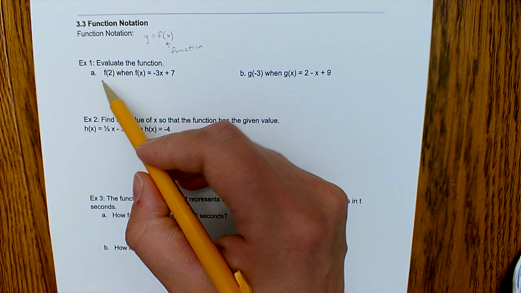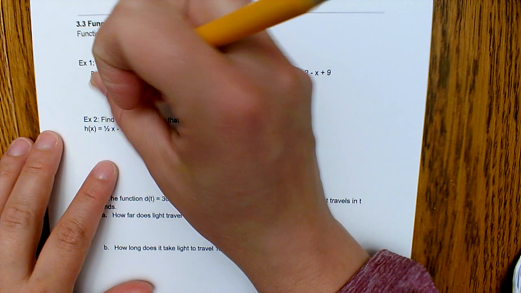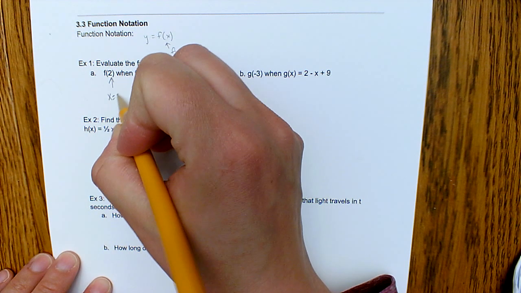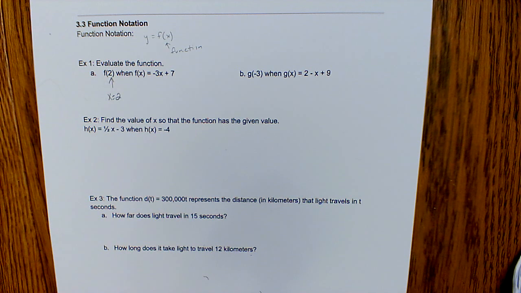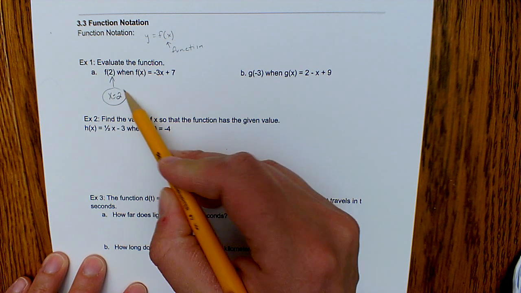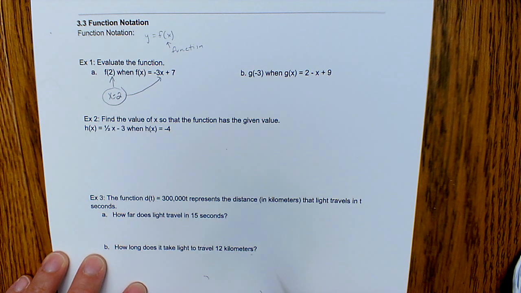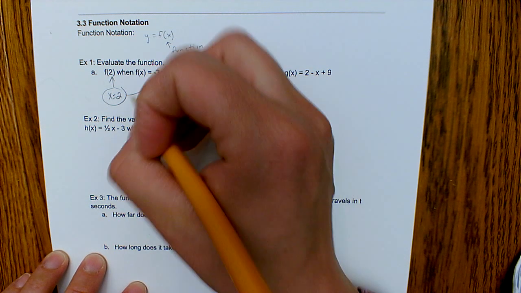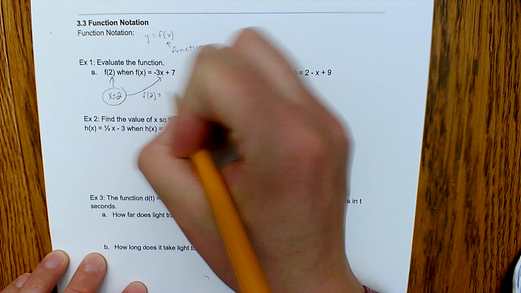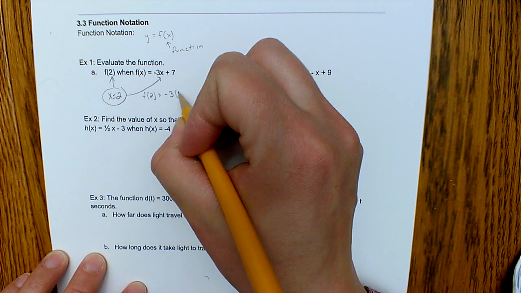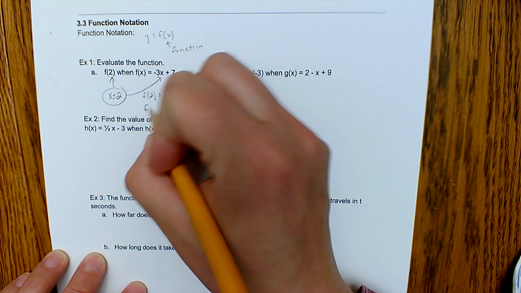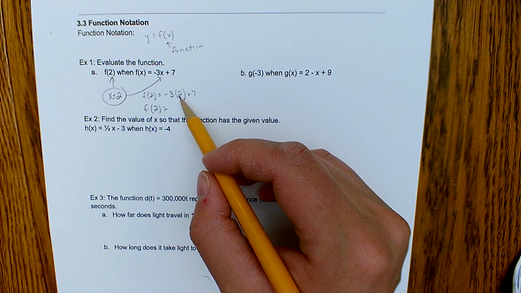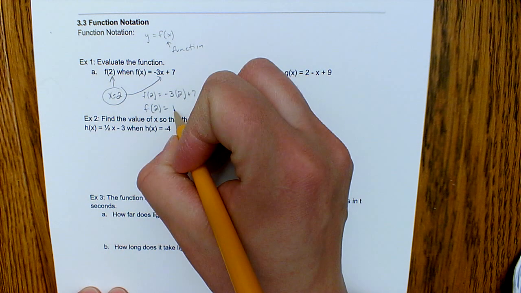So if I evaluate this, I have f of 2. What this tells me is that x equals 2. So when x equals 2, I need to take that value and sub it into that x spot. I'm realistically just solving this. So I'm just subbing that 2 into the x spot and simplifying. Negative 3 times 2 gives me negative 6, plus 7 gives me 1.